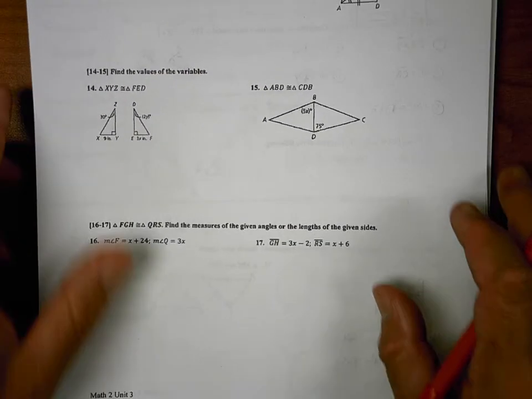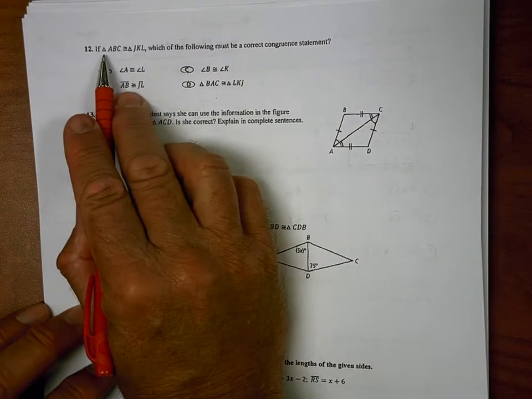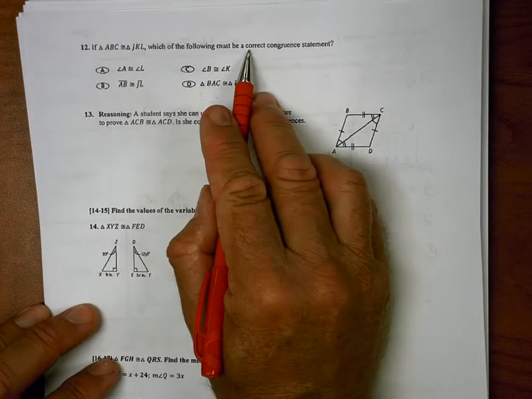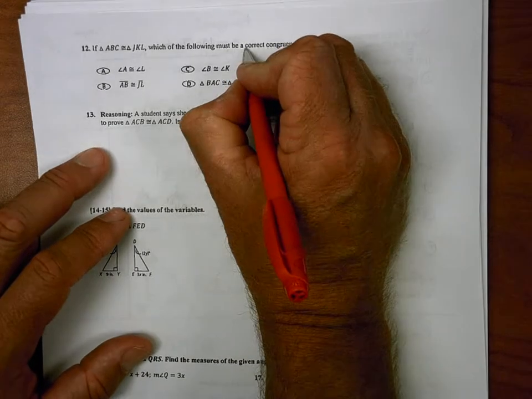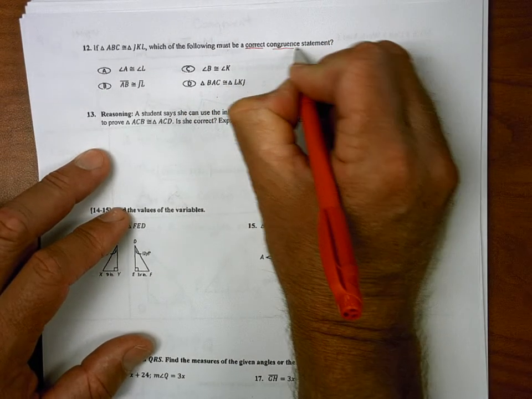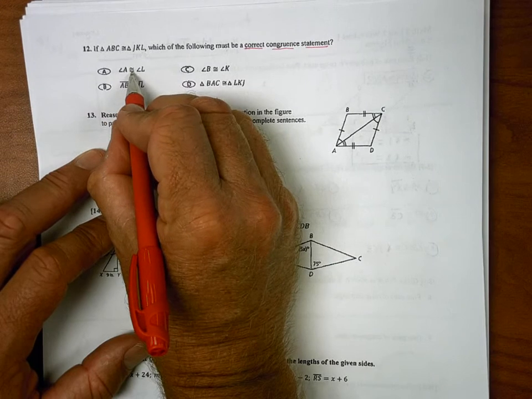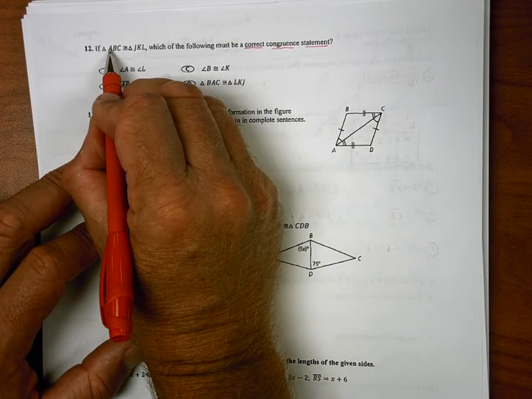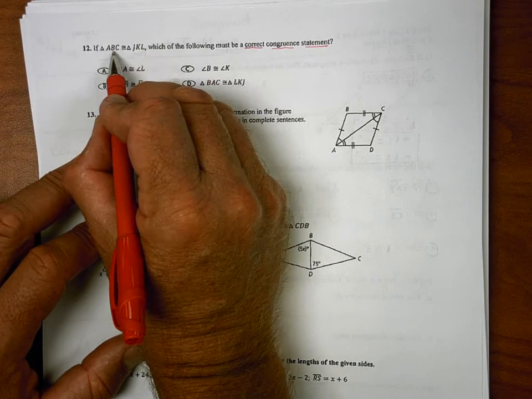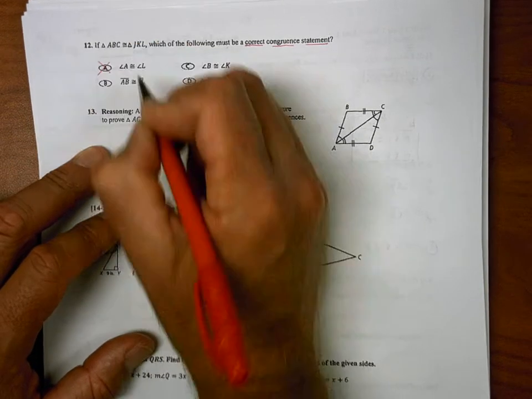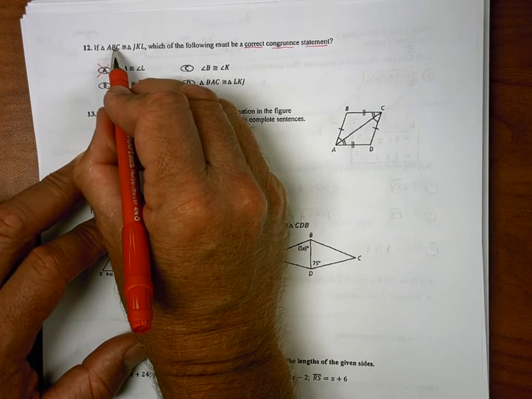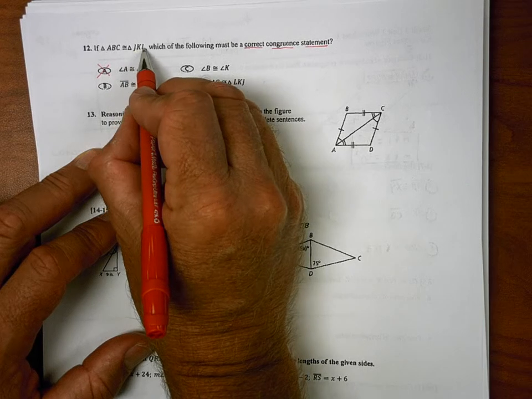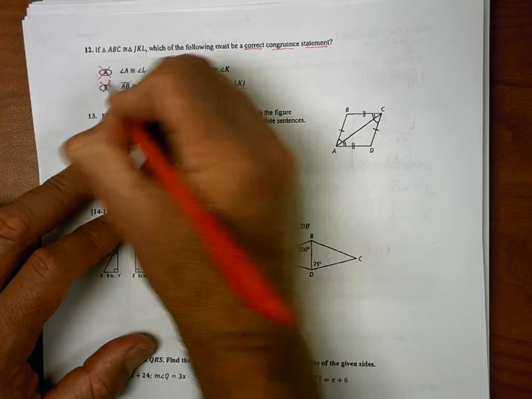Your next problem is number 12. This says if triangle ABC is congruent to triangle JKL, which of the following must be correct? So we are looking for the correct congruence statement. A: angle A congruent to angle L. There's A, there's L. Notice they're not in the same place in my congruency statement, so that one can't be it. B: side AB, A and B are the first two letters in my statement on this side, is congruent to JL, which are not the first two letters, so that cannot be correct.